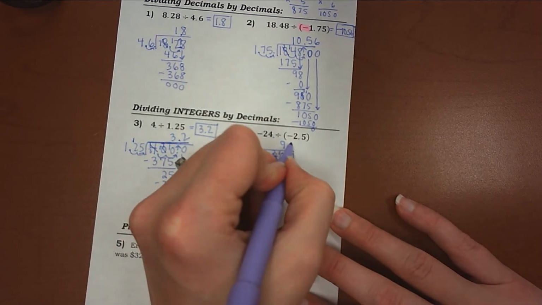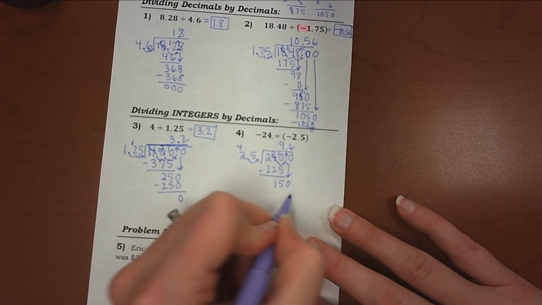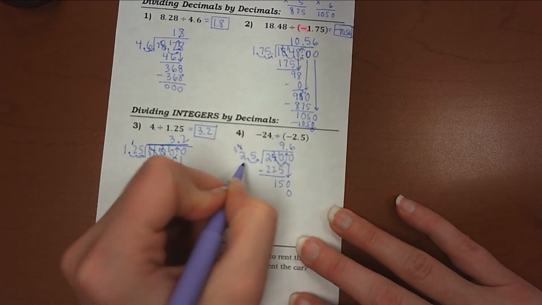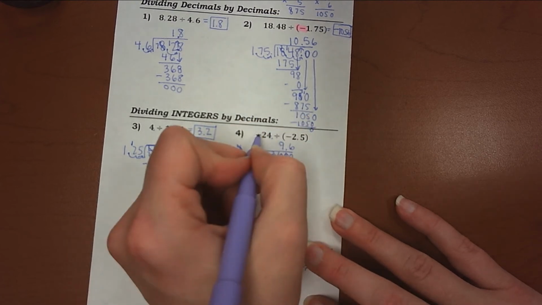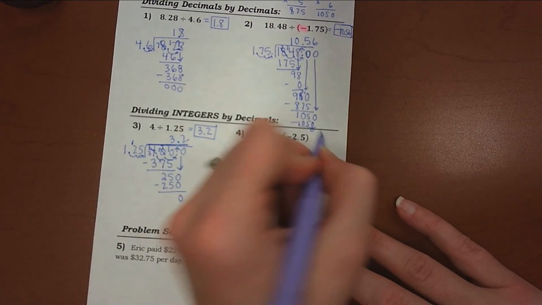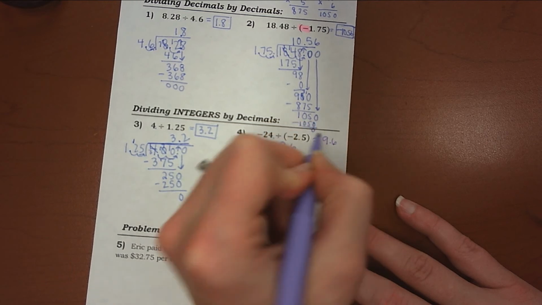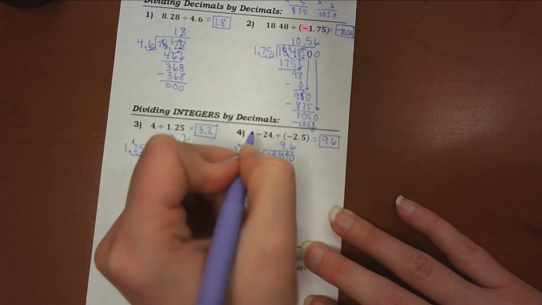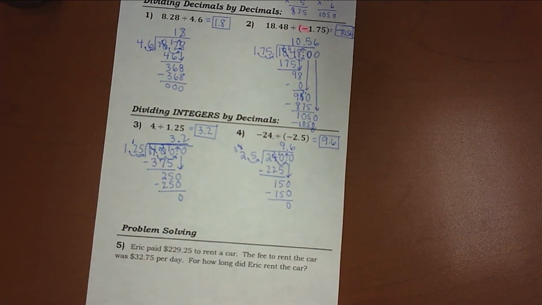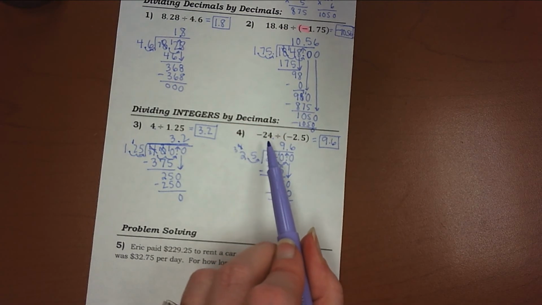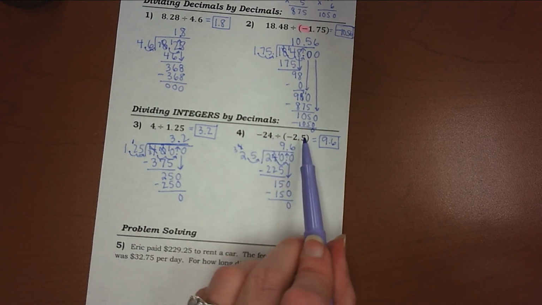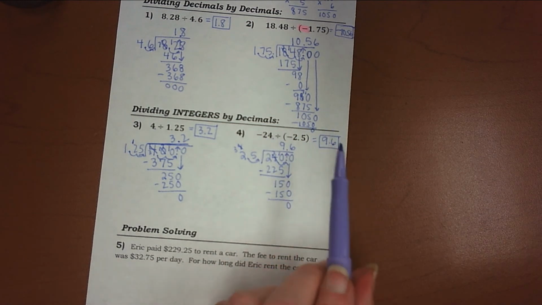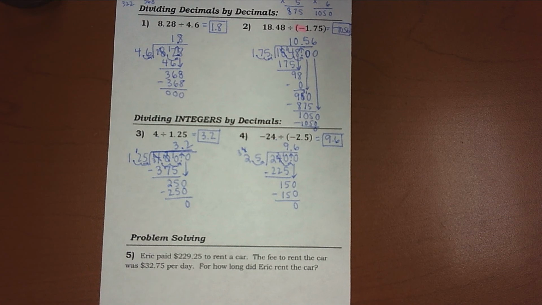And 25 goes into 156 times. 6 times 5 is 30. 6 times 2 is 12. Plus 3 is 15. I subtract and get 0. And so negative 24 divided by negative 2 5/10 is equal to 9 6/10 positive, because a negative divided by a negative is a positive. Negative 2 5/10 is close to 3, and 24 divided by 3 is 8. 9 6/10 is close enough to 8 that I feel like my answer makes sense and seems reasonable enough to keep.